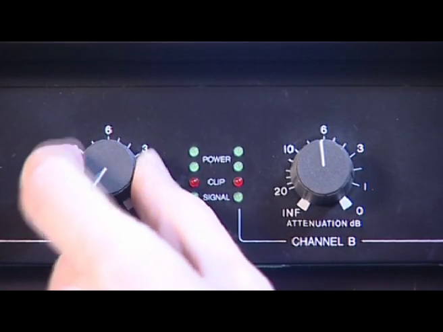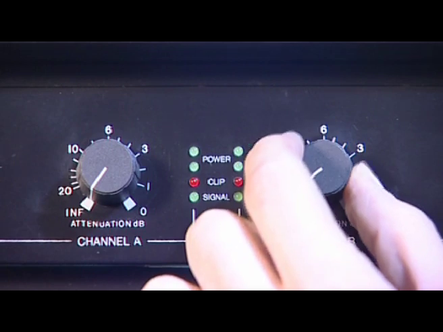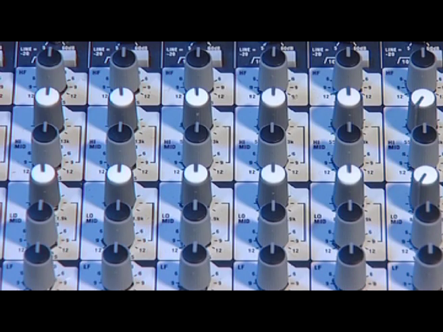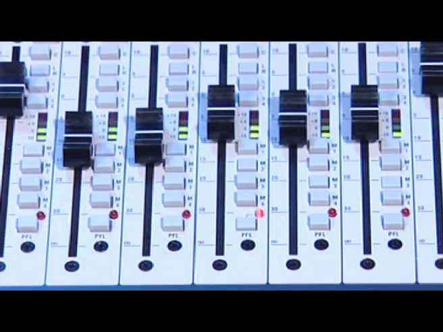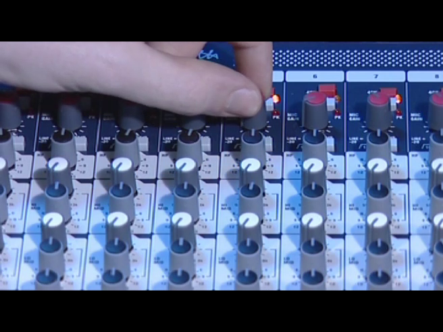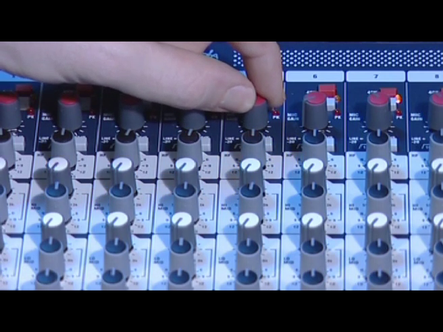Turn down the amplifier gain before you switch the mixer on. Set all the channel EQ controls to their flat or neutral position and find the optimum input gain for each channel using the input gain controls, pressing the solo button for the channel you're working on.